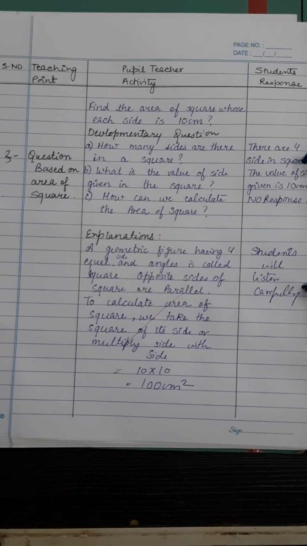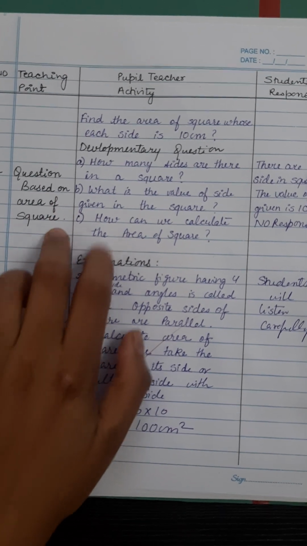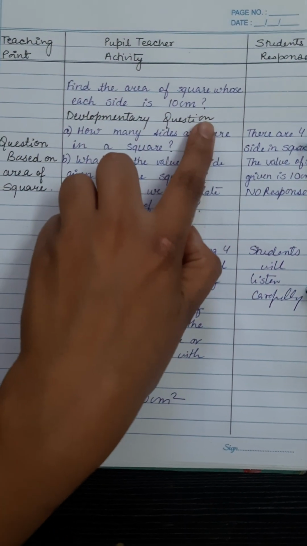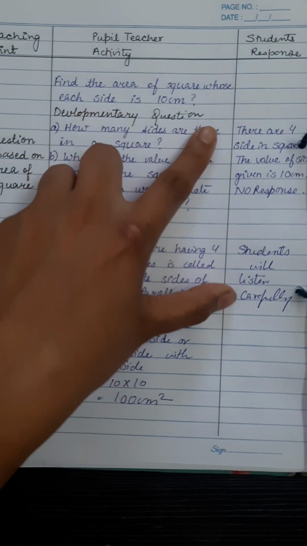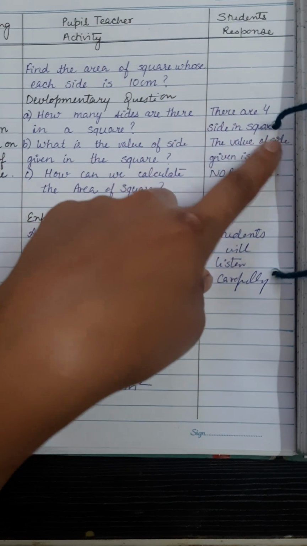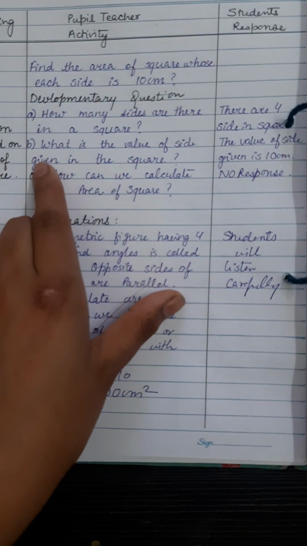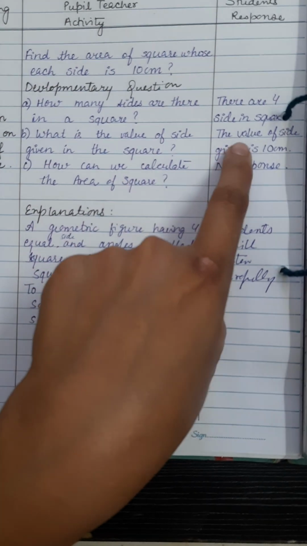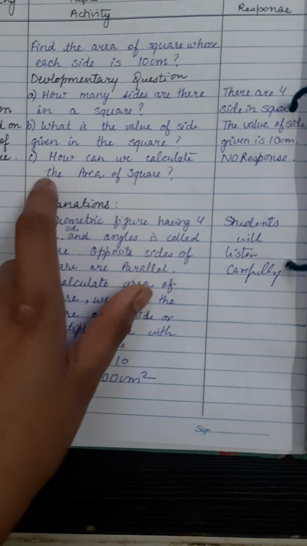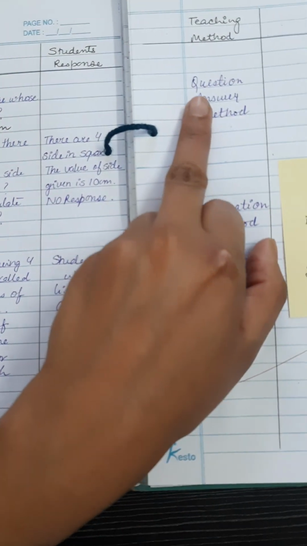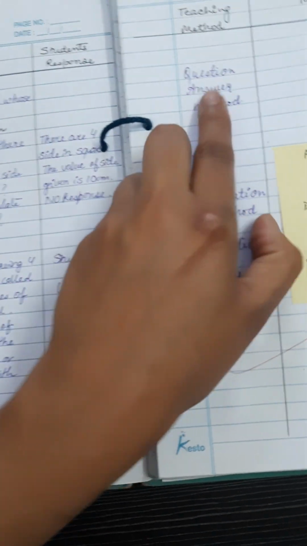This is the third teaching point, that is question based on area of square. Then you will ask them, find the area of square whose each side is 10 centimeter. Then you will ask the developmental question, how many sides are there in a square? They will respond, there are 4 sides in a square. Then second question, what is the value of side given in the square? The value of side given is 10 centimeter. How can we calculate the area of square? No response. Now the teaching method used here is question answer method.